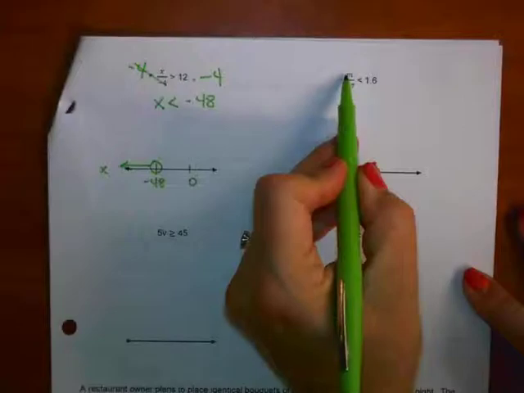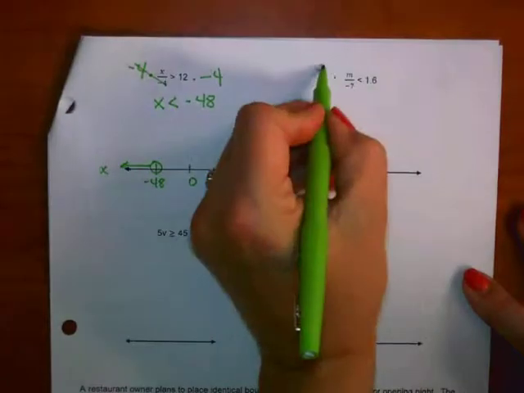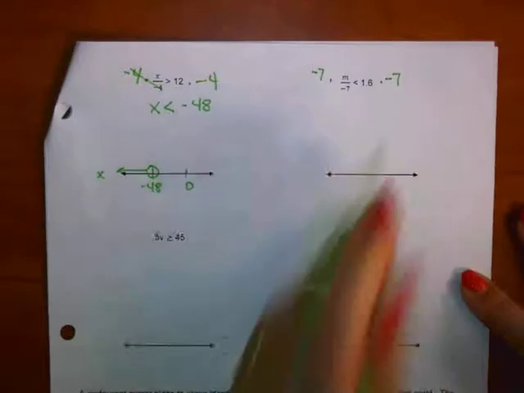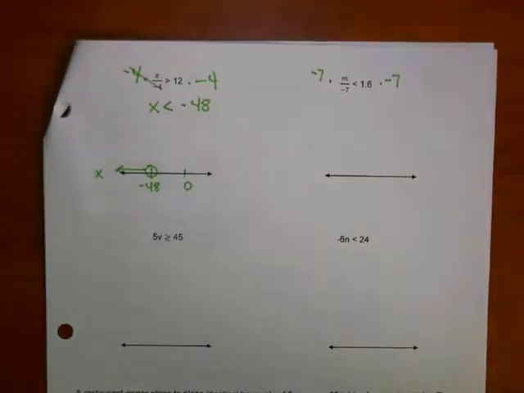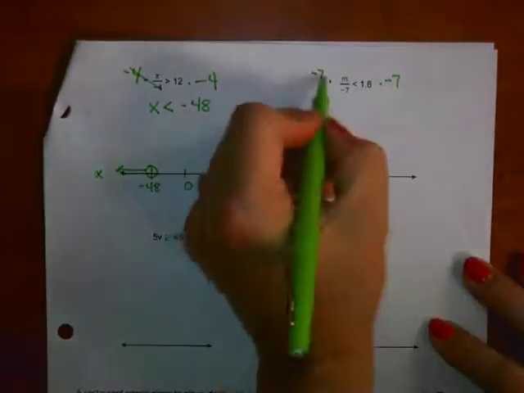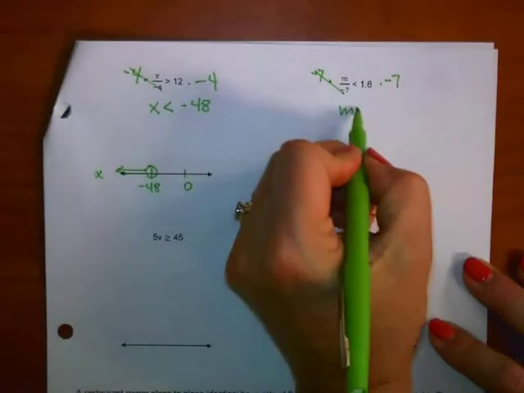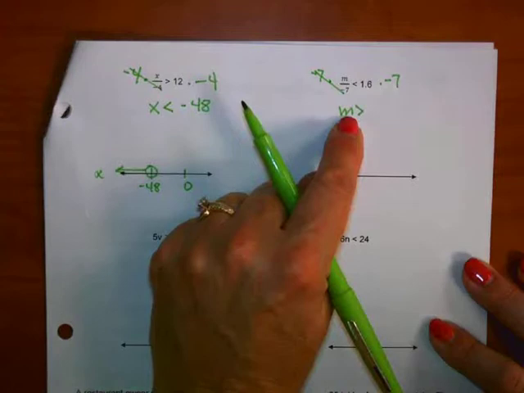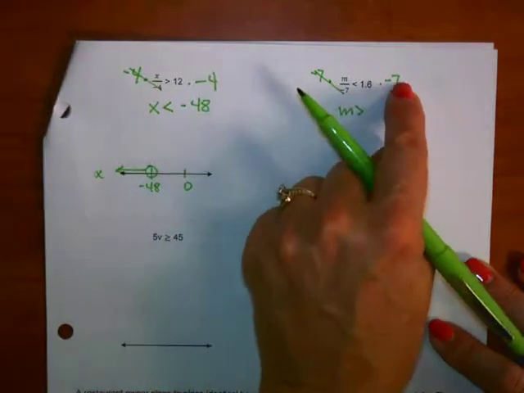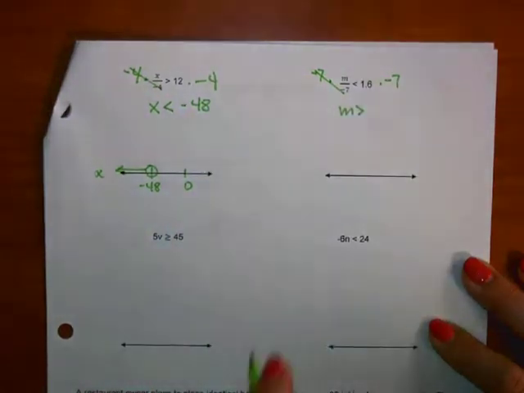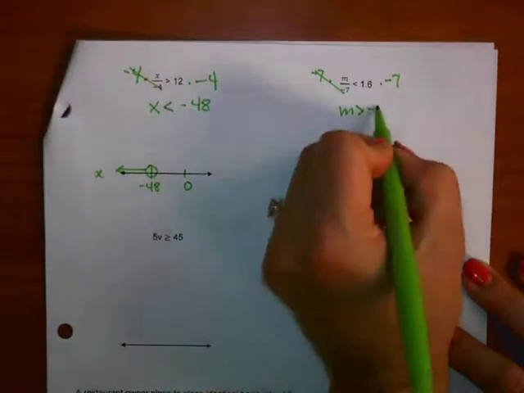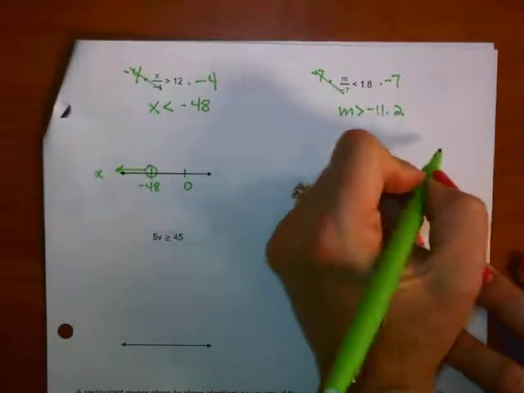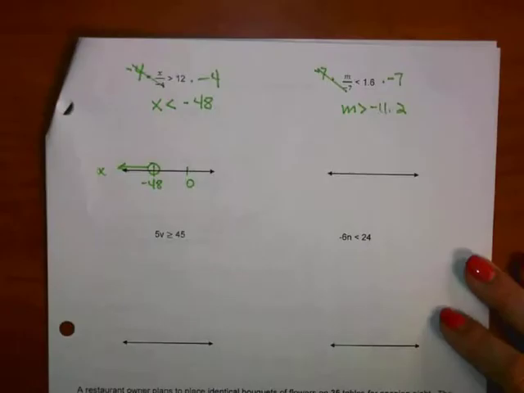All right, here, m divided by negative 7. Ding, ding, ding. We're multiplying by a negative number, we have to flip the inequality. Keep it lined up so you can see, yes, I did flip it. And then 1.6 times negative 7, I have negative 11.2. Can you check that? I don't trust that. It's right? Okay.